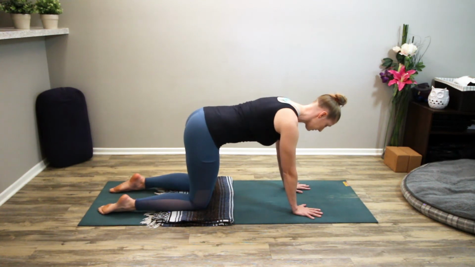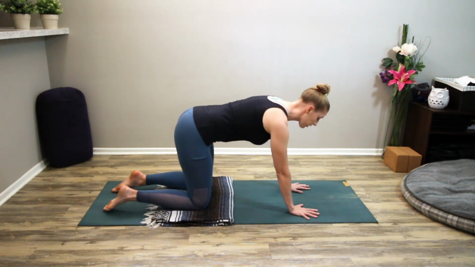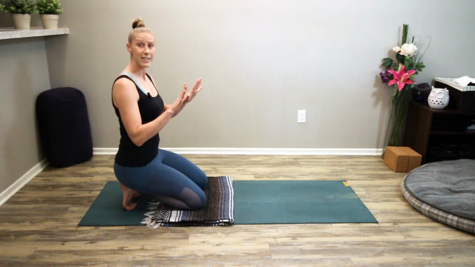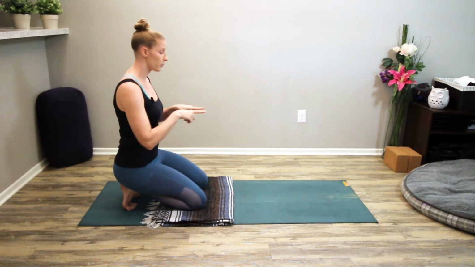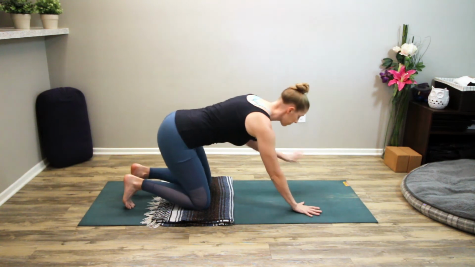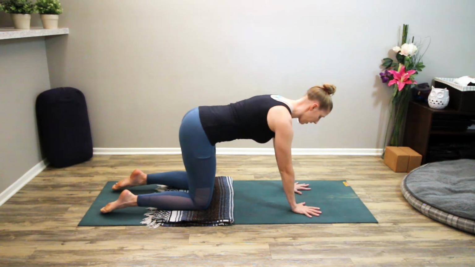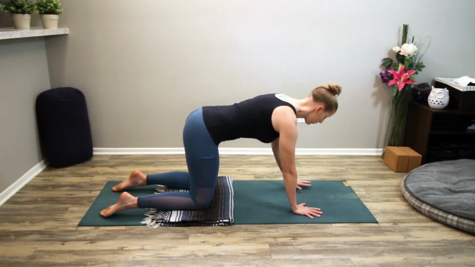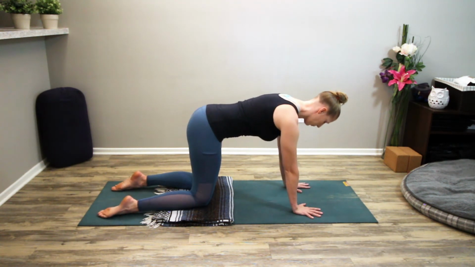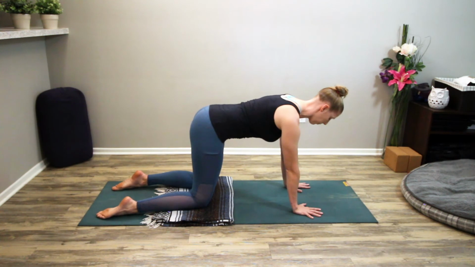That's your choice. And then our hands, we want nice active hands that press us away from the mat. And your pointer fingers are going to be pointing to the top of your mat, and the fingers kind of spread around that. And then your shoulder is just going to come generally over your wrist here. So in a nice healthy tabletop.